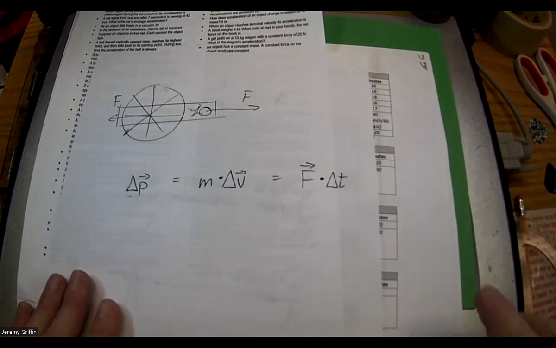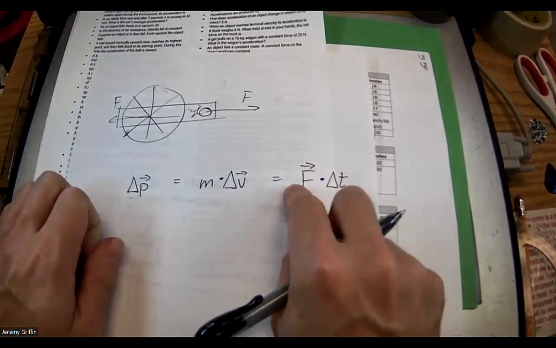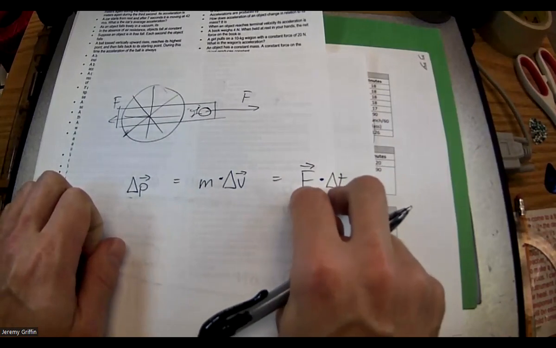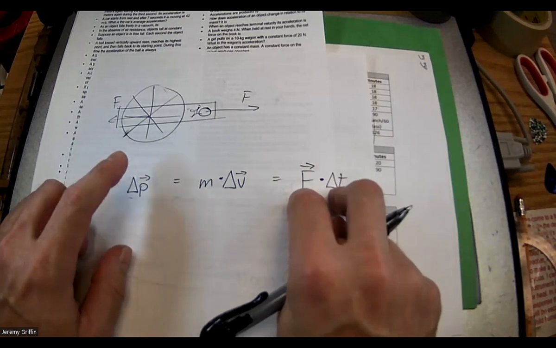Now, we just established that the force is the same on the ball and the launcher, and the time interval of that force is also the same. So is the impulse the same? It is. That's the same. That's got to be the same.